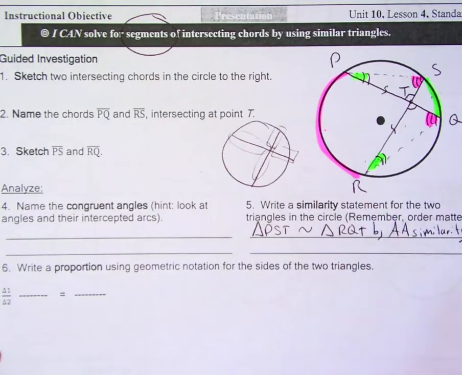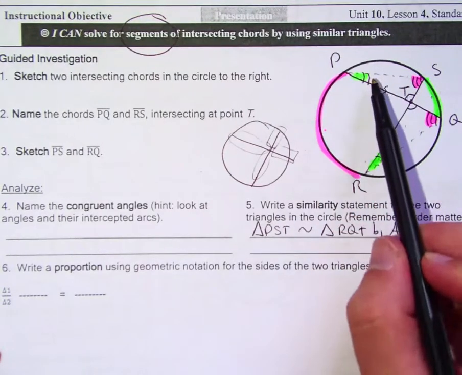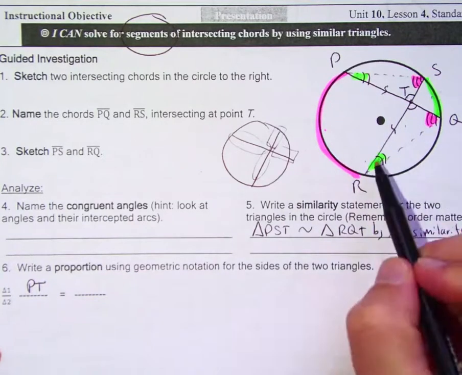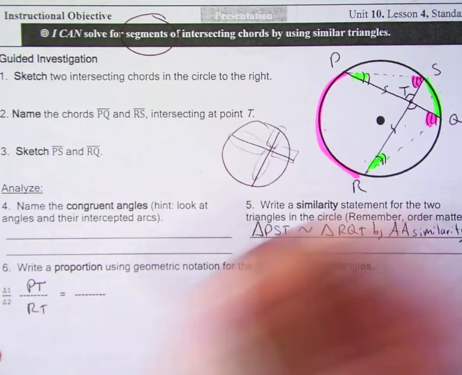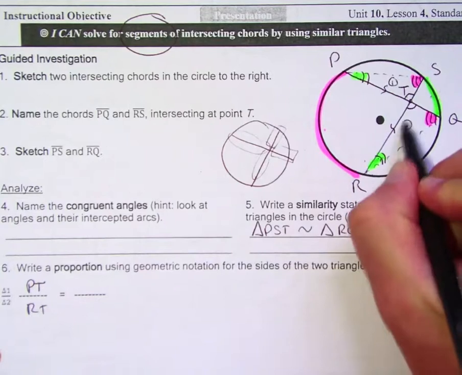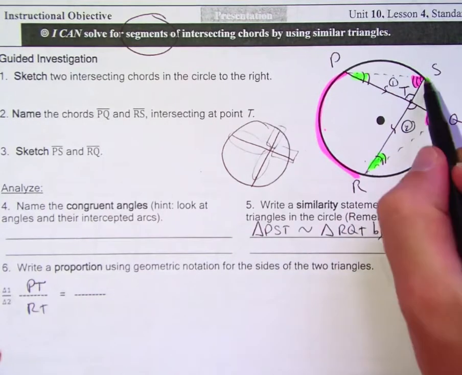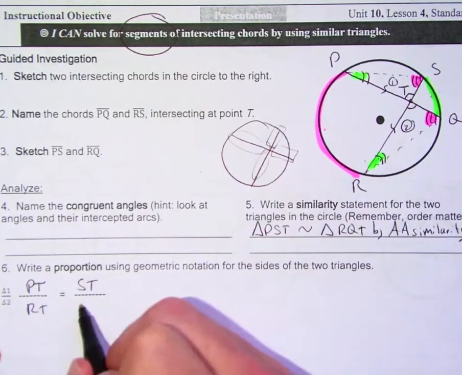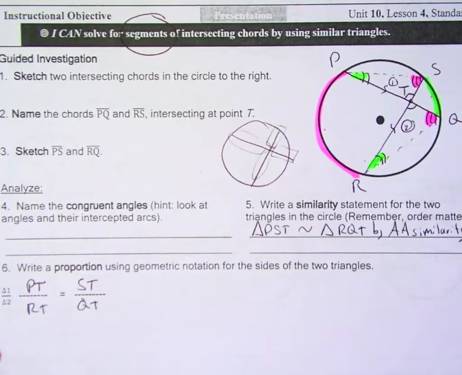They're proportional. So I can say PT is to RT, so triangle 1, triangle 2, as ST would be to QT. Those are the corresponding sides.